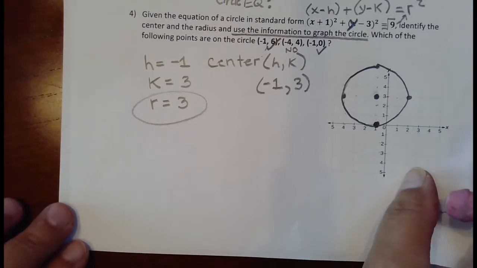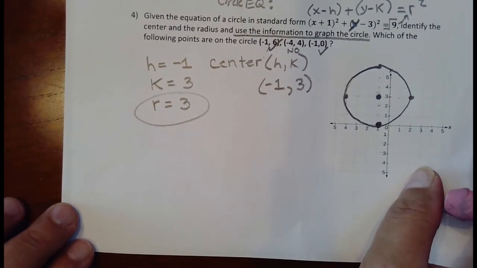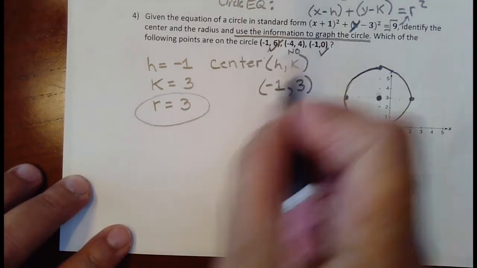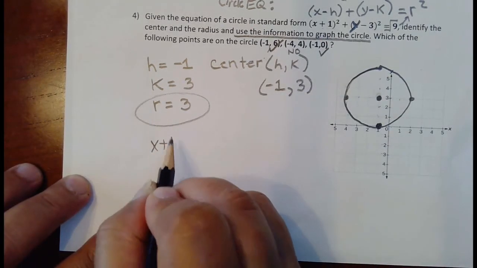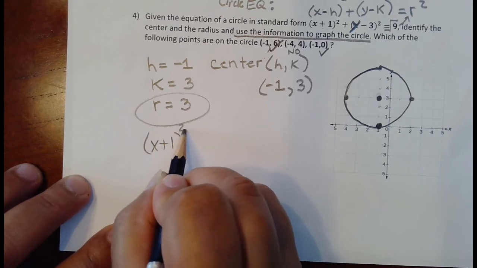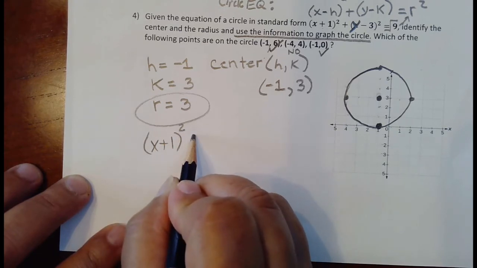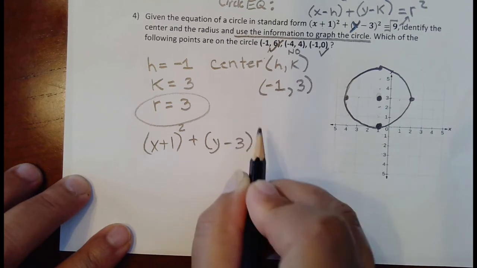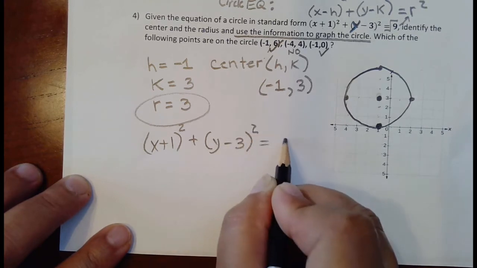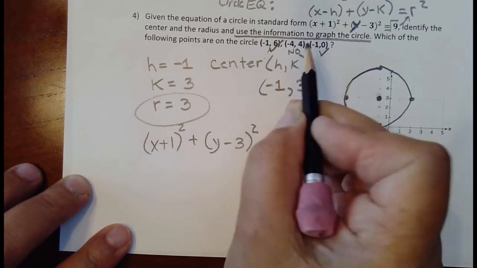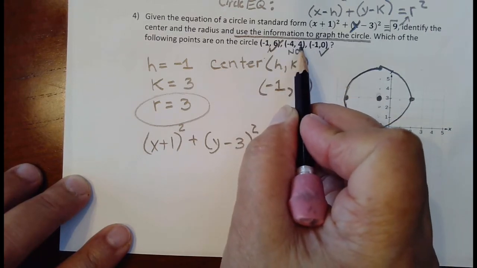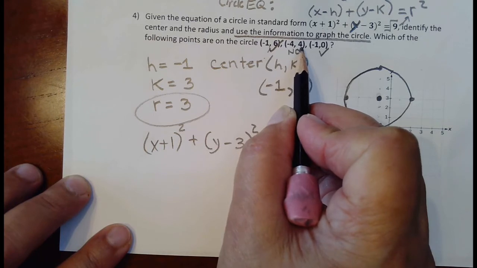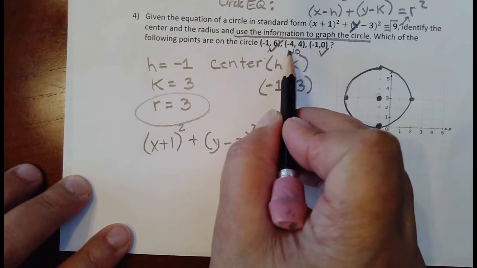We wanted to know if negative 4, positive 4 is actually on the circle. This is just an XY pair, which means you could plug this in for X, plug this in for Y. You could plug the negative 4 in for X. You could plug the positive 4 in for Y. And you can see whether it produces a true statement or not.